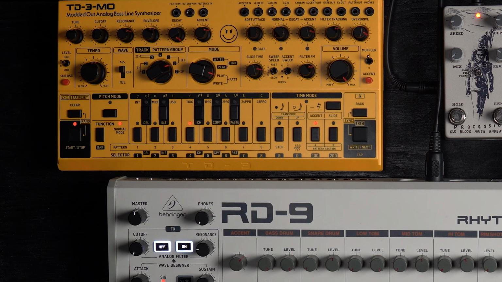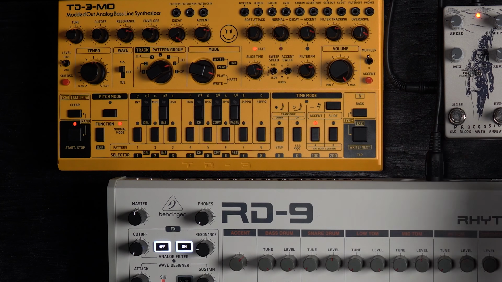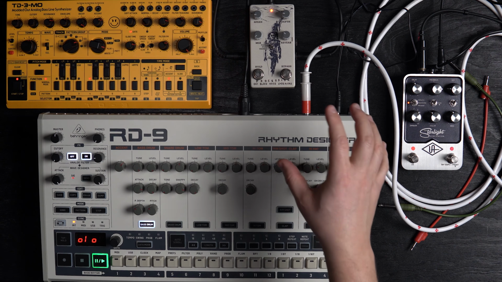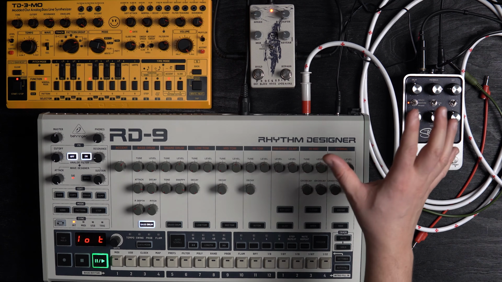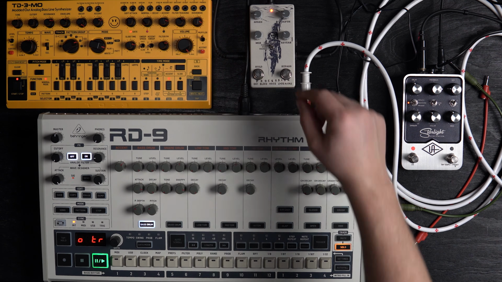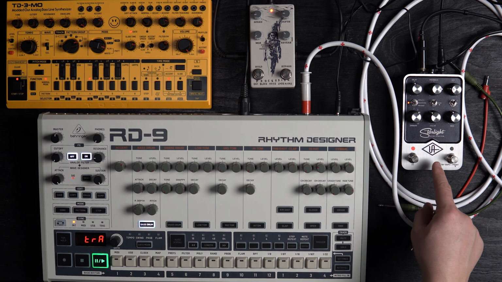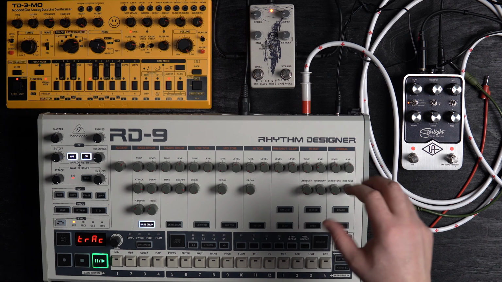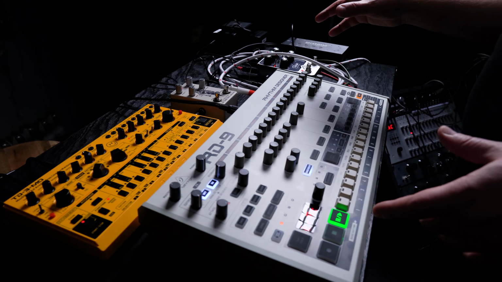The first thing is I combined the TD-3MO with two effects to have it a bit more in a reverb-ish, delay-ish environment, because otherwise it simply sounds too dry and too boring, I think. So I added some reverb with the Possession from Old Blood Noise and Divas, and some delay with the Starlight from Universal Audio.